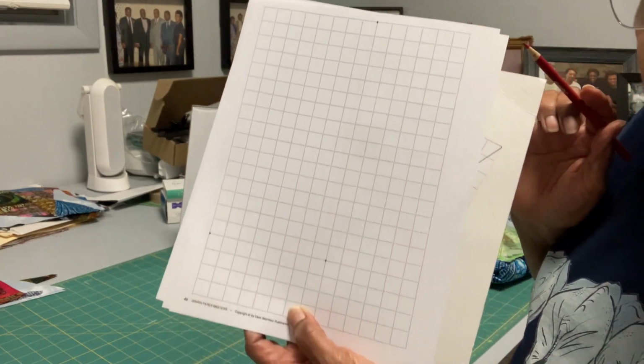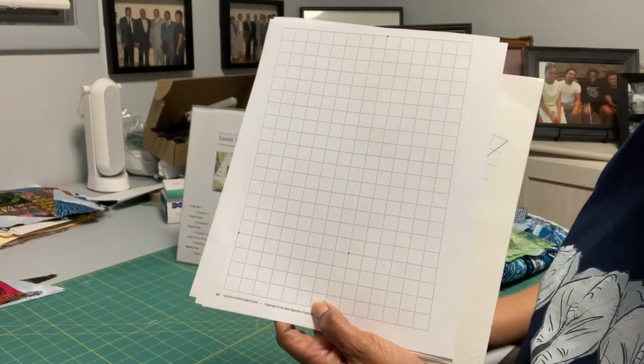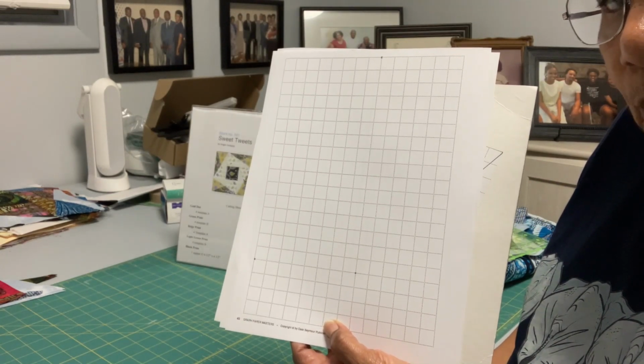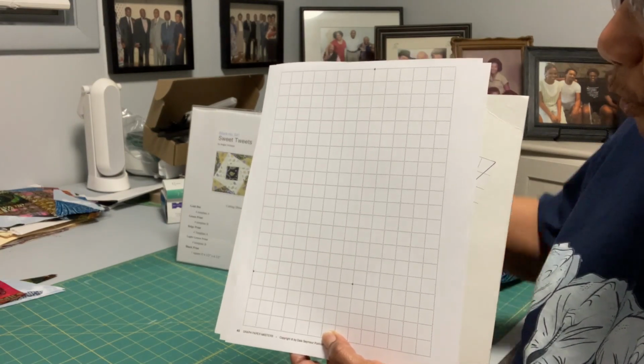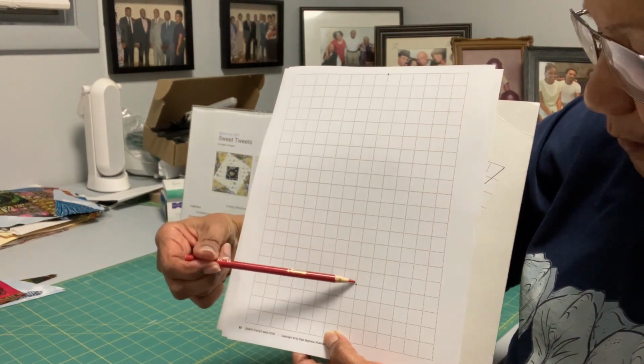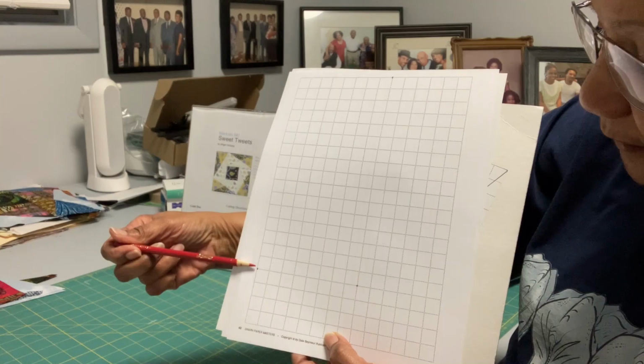Then I had to do the same thing to get the 8 inches down. Every 2 squares on this graph paper equals an inch. So to get 8 inches in length, I counted 16 squares, and there is the dot. And here is the last dot.